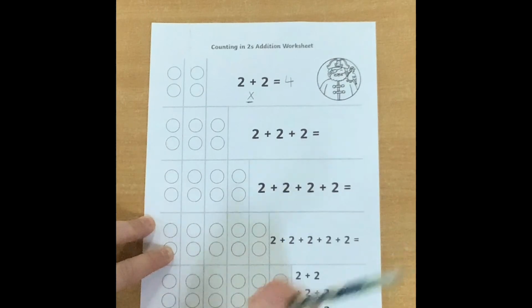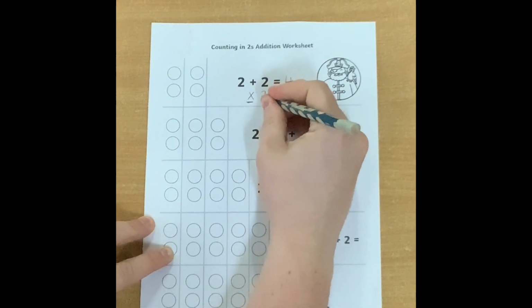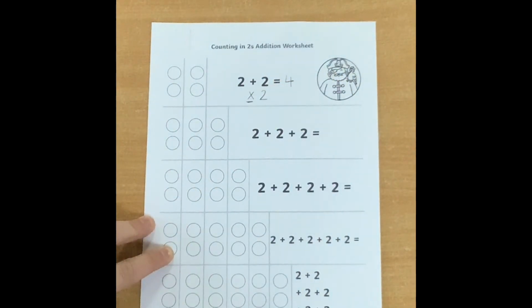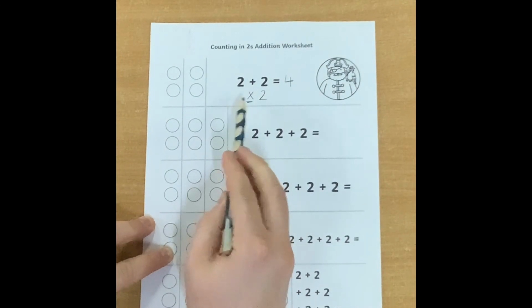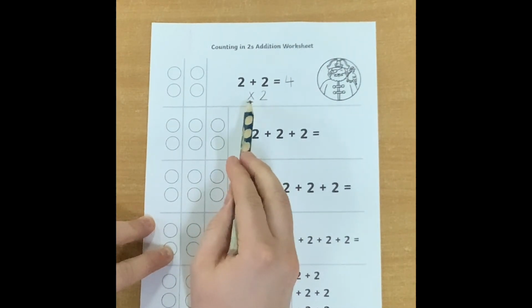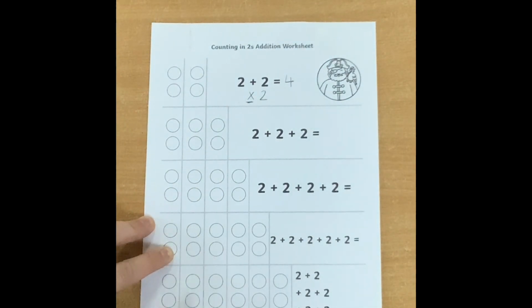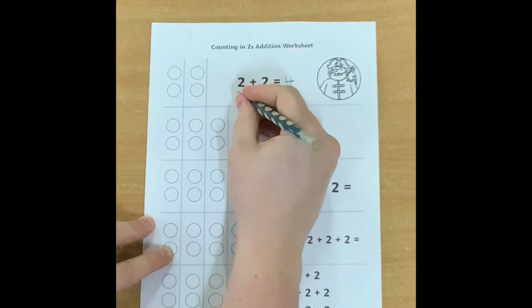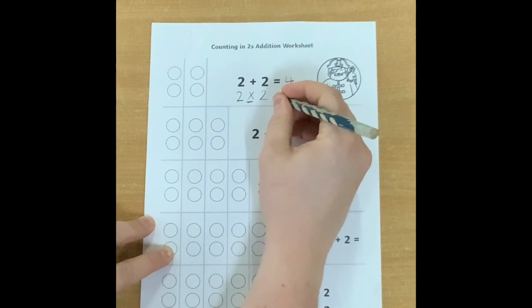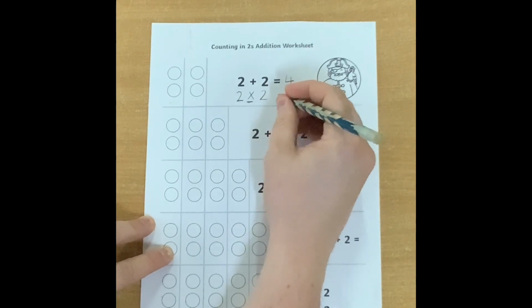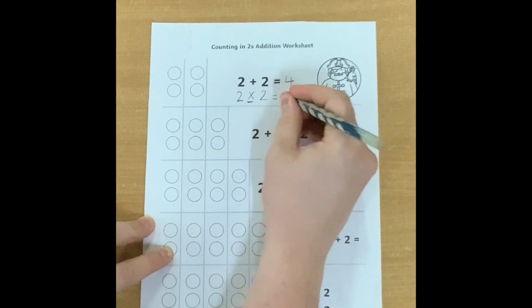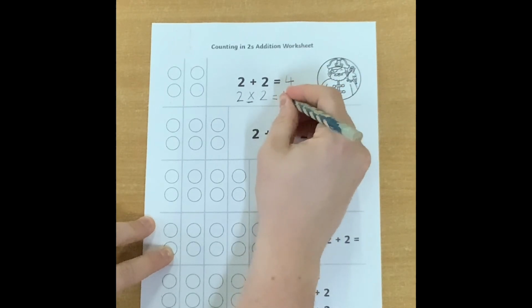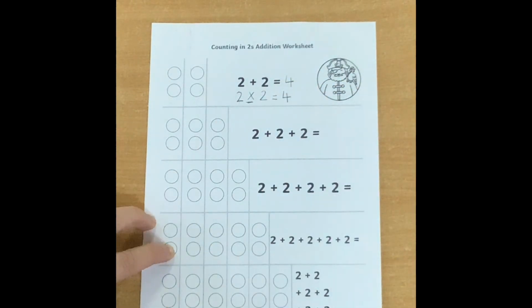Okay, so ours are in groups of 2. We have 2 lots of 2, don't we? So we know that 2 times 2 equals how many pieces of treasure? 4. Do you think you can have a go at the rest of them for me and see how you get on?